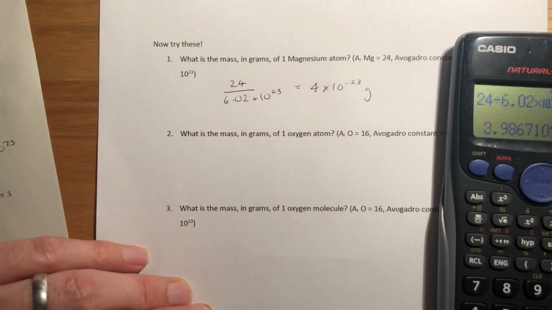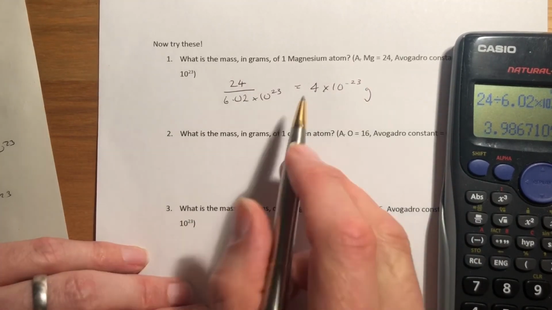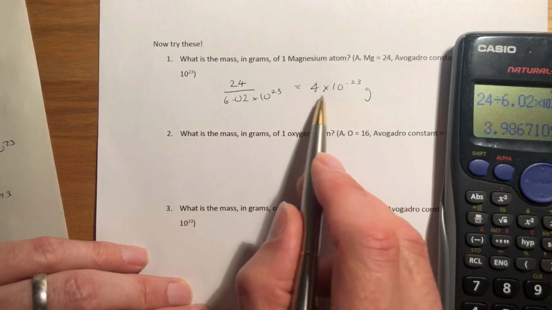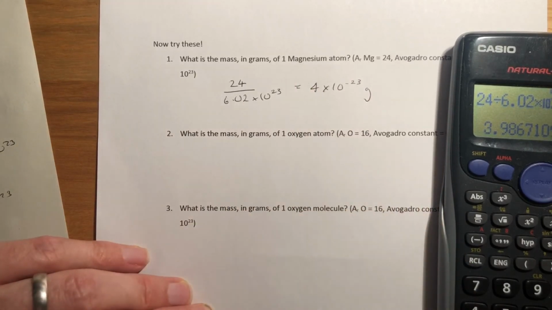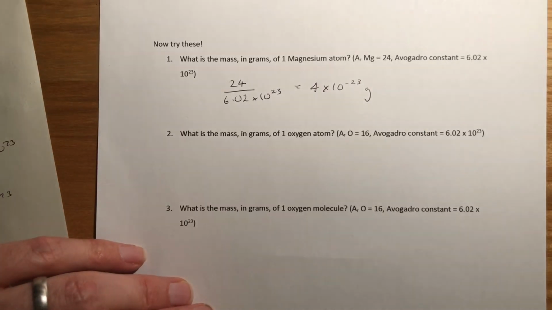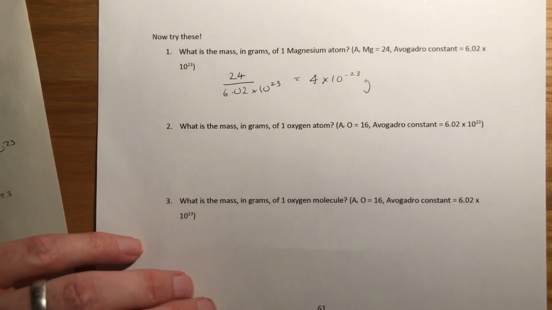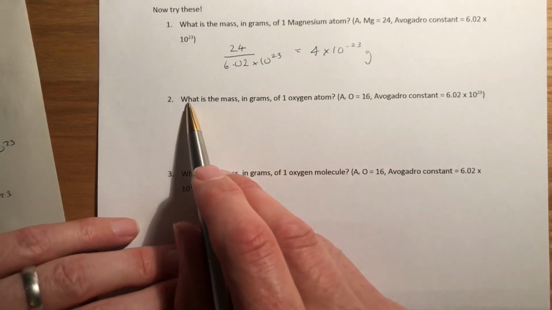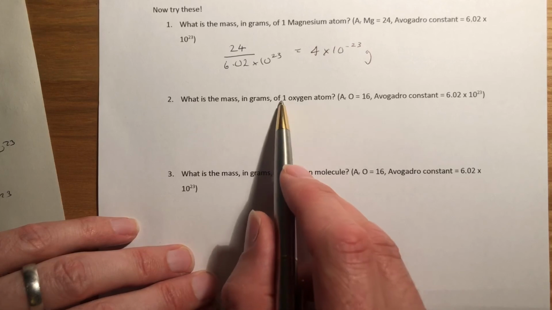Okay, so in other words, 22 zeros and then a 4 after a decimal point. So a fraction of a gram, incredibly light. Okay, so questions 2 and 3, pretty much identical. But there's a nasty sting here. Have you spotted it? So this one says, what is the mass in grams of one oxygen atom?